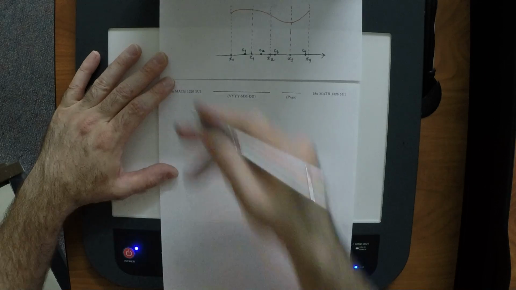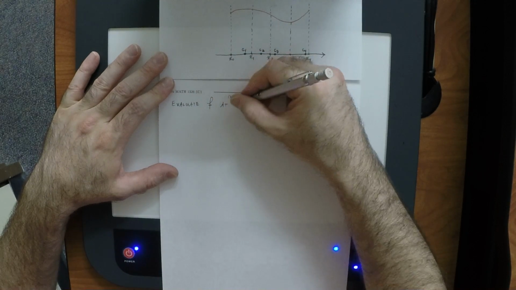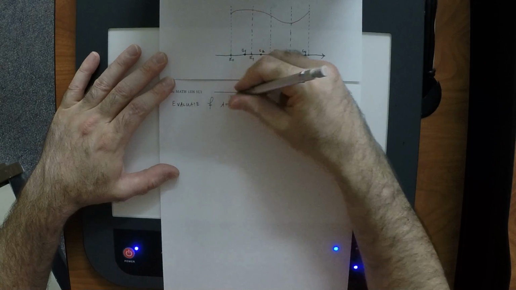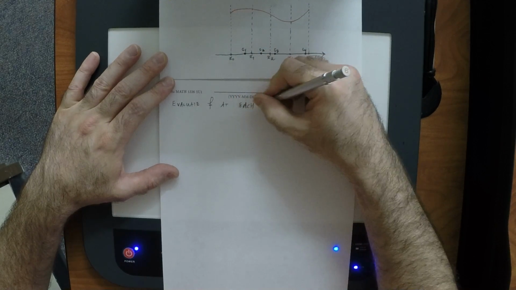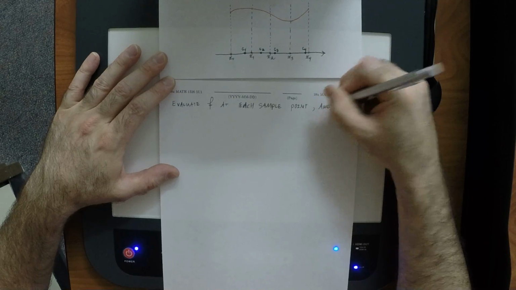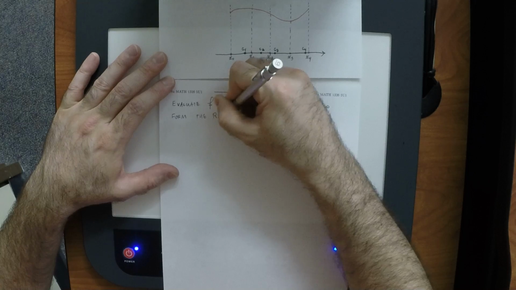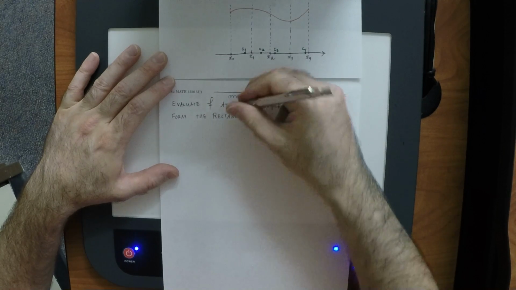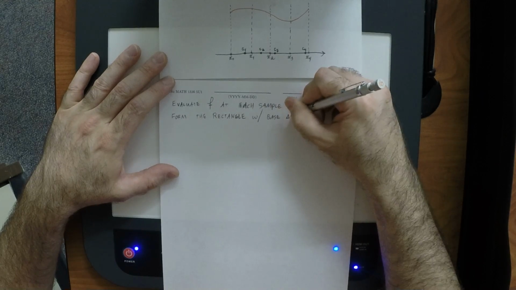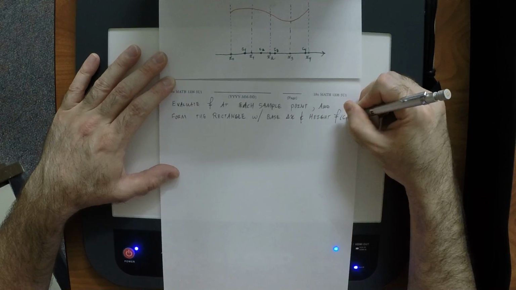Now, evaluate f at each sample point, and form the rectangle with base delta x and height f of ci.